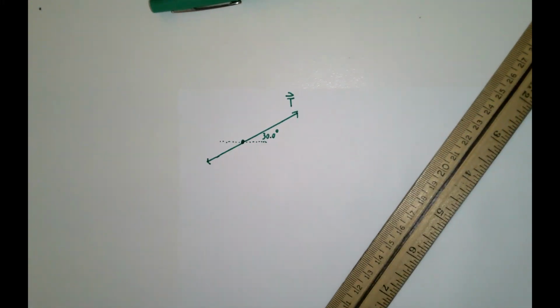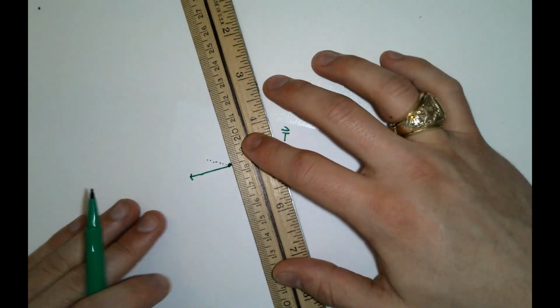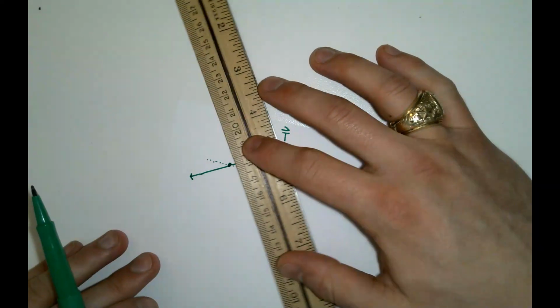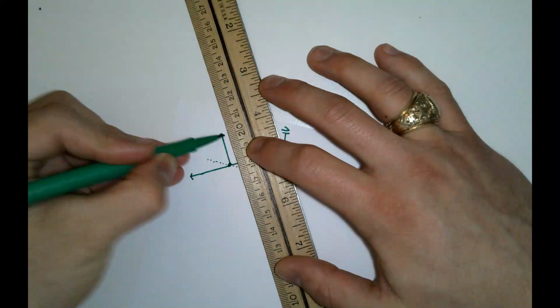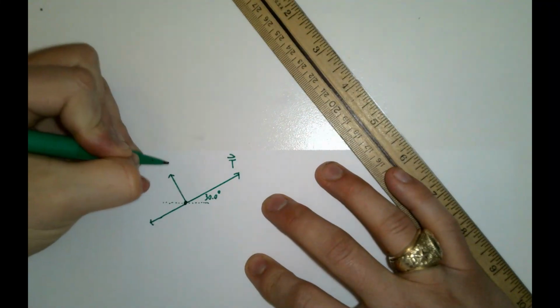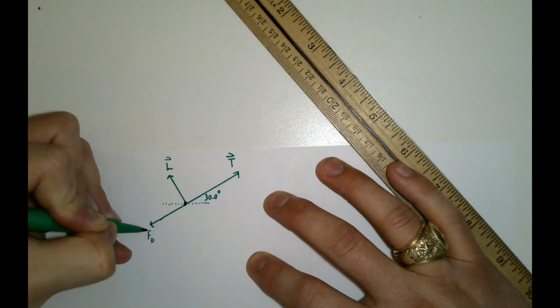Here's our drag. We know the lift force is perpendicular to the aircraft. So if this is my horizontal line, I need to draw perpendicular to that. That would be my lift. Here's my lift. I should label these as well. Lift, and this here is my force due to drag.